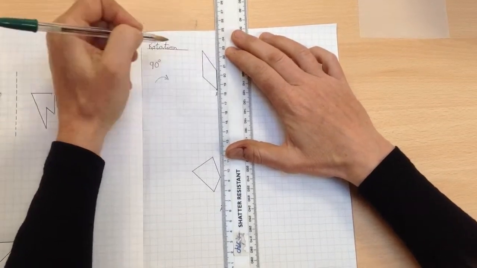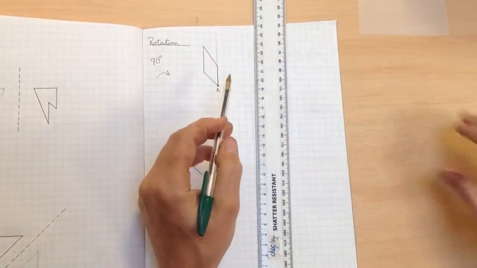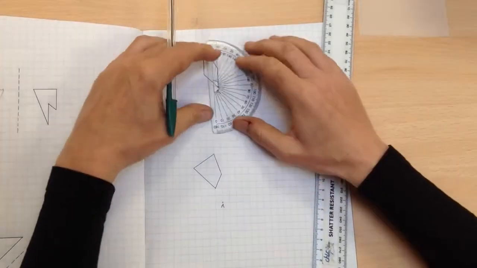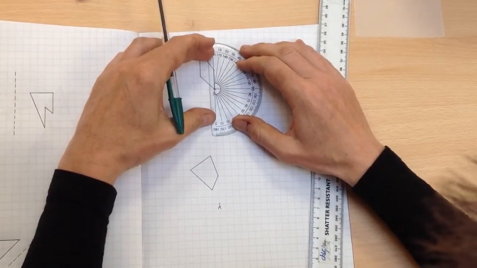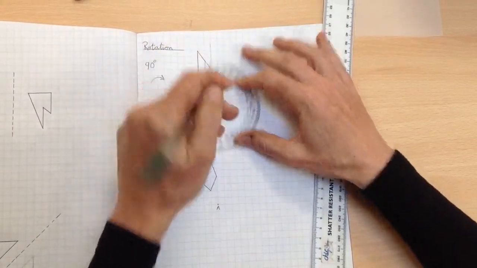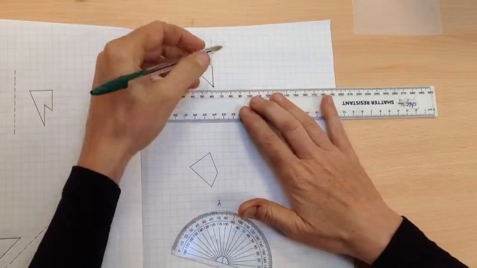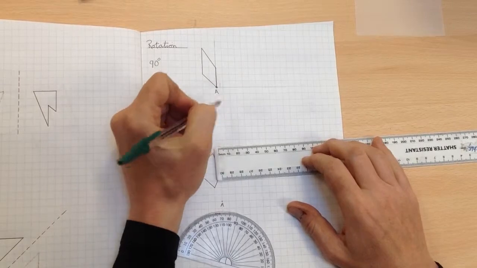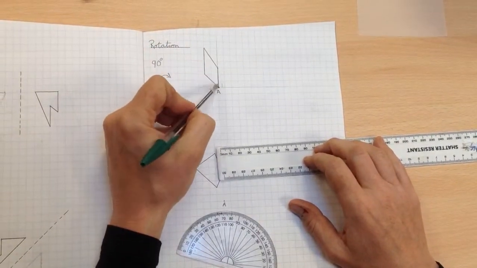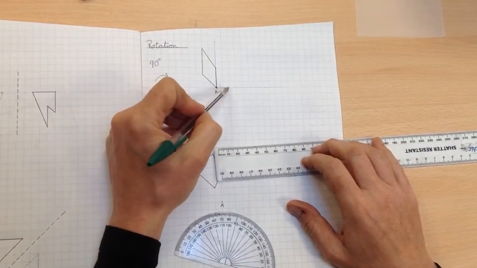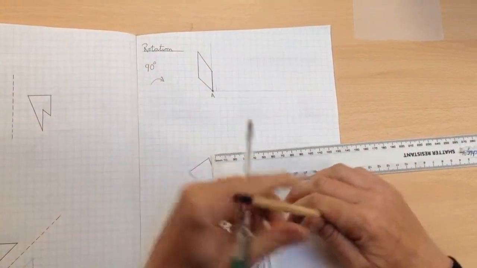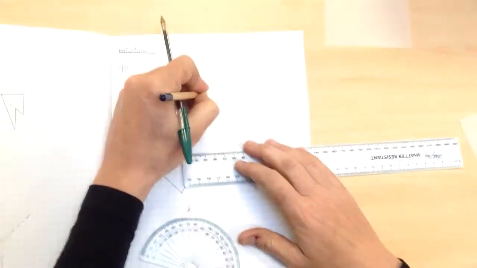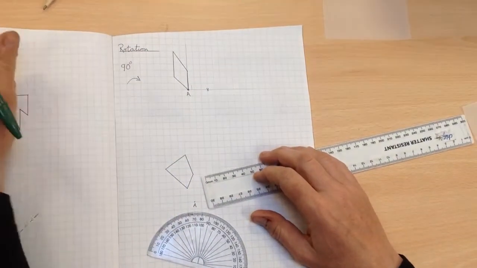You've got a line here, and you're going to rotate 90 degrees. That's an easy one, isn't it? You could do that without a protractor. But that's going to go onto this line here. Really quite easy. You've got a 90-degree turn here. This vertex here is 1, 2, 3 squares. So that vertex is going to go to there, and we can have that as a little guide.